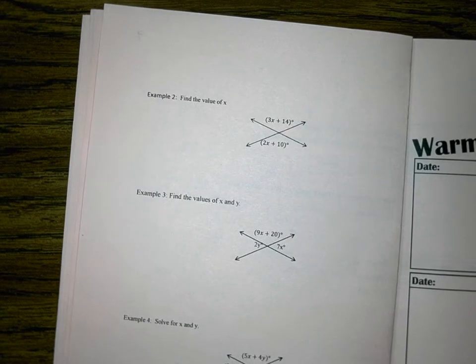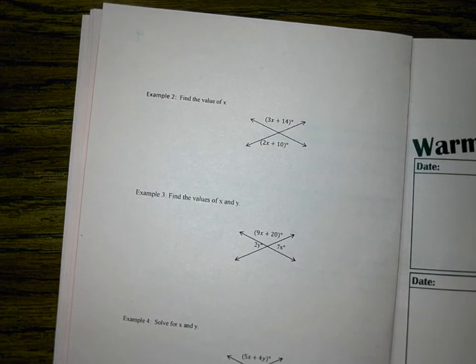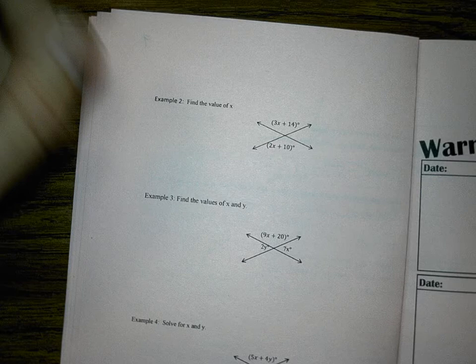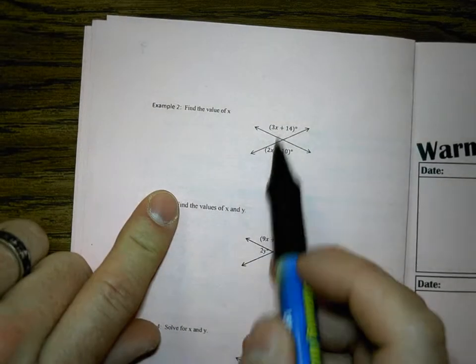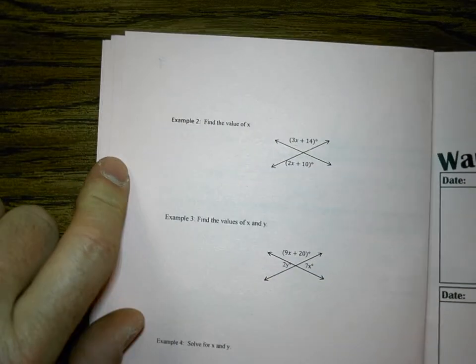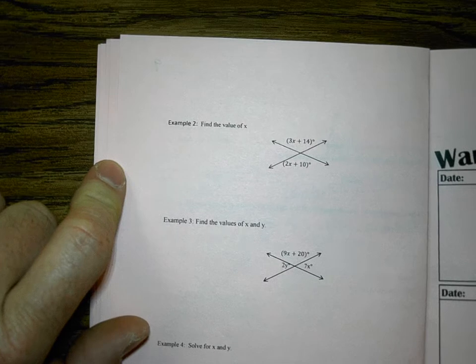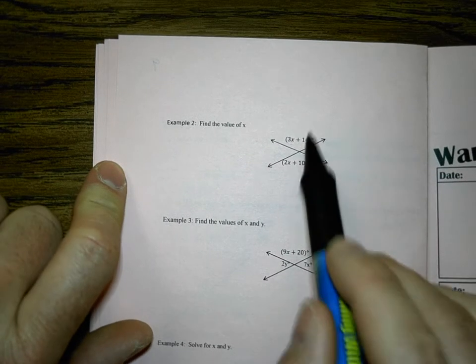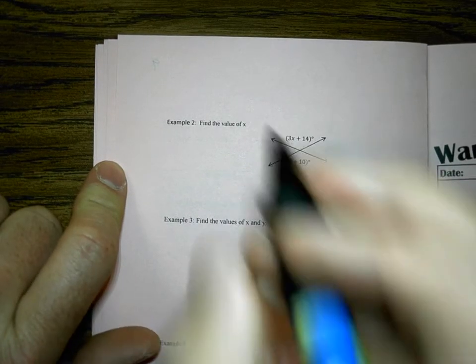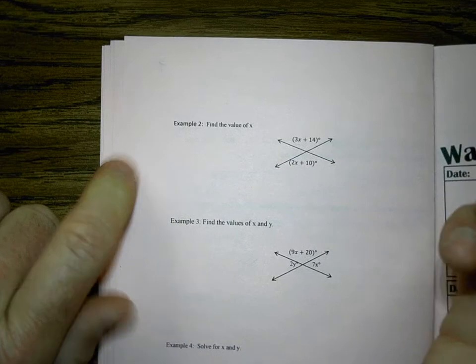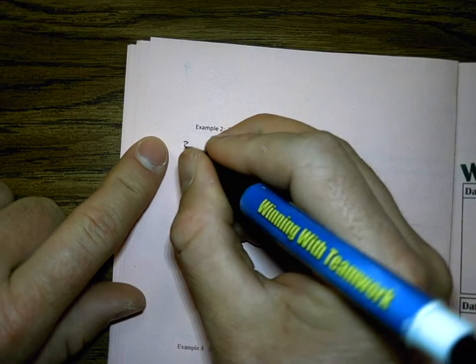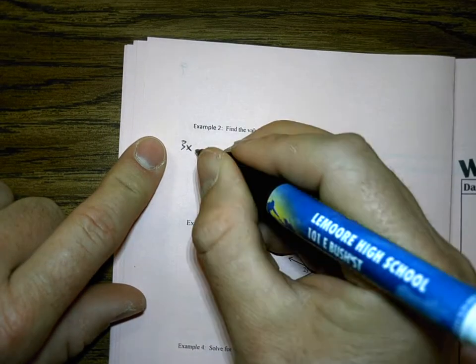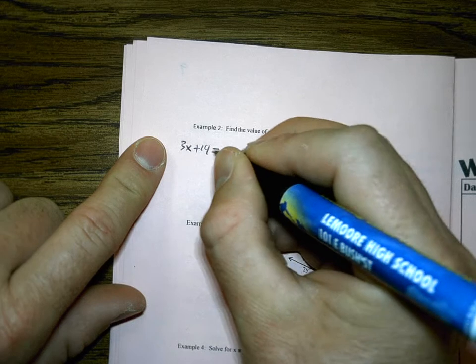So that was supposed to blow your mind, that you know physically those are congruent without even having an equation. You just use letters. So what do I do here? Find the value for x. What do you know about those things? They're equal, so then what do I do with them? Correct. Set them equal to each other.